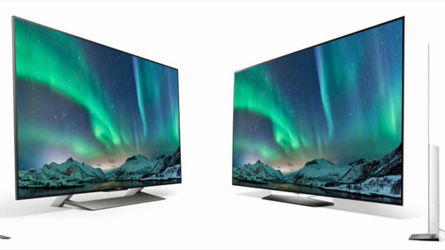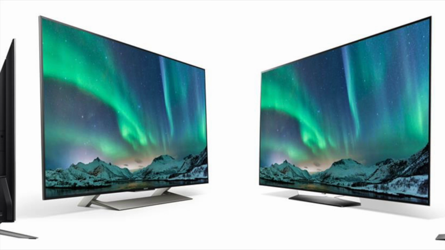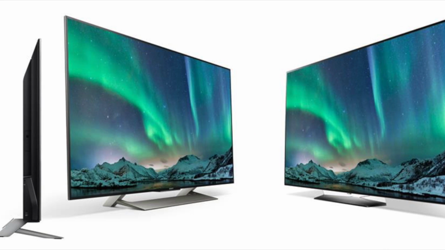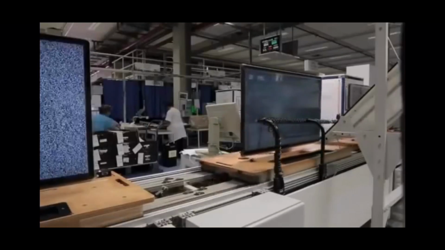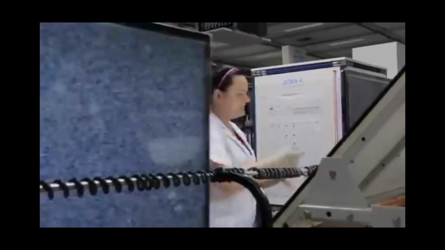The two main kinds of newer version TVs are plasma TVs and LCD TVs. The main difference between the two is that plasma TVs have pixels that light up much faster than LCD TVs, making the images brighter and more clear.